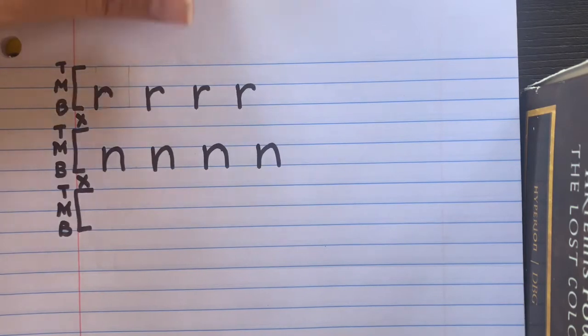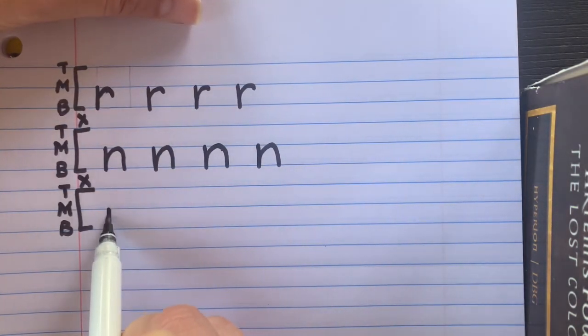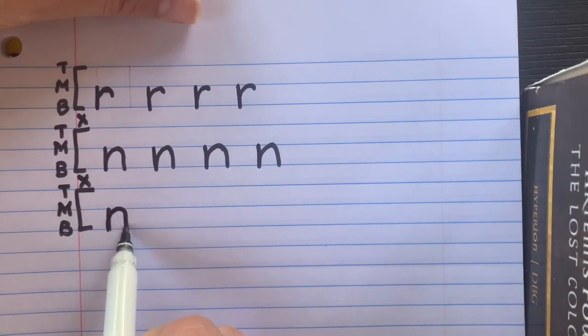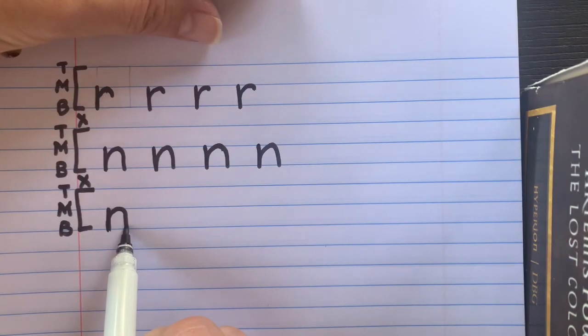So here we go. Get your pencil ready. Find that middle line. Again, we're going to draw that straight line down to the bottom line. Then we're going to trace back up just like we did for the lowercase N. And we're going to go back down to that bottom line. So it kind of looks like we just made the lowercase N, right? Now watch what we're going to do.